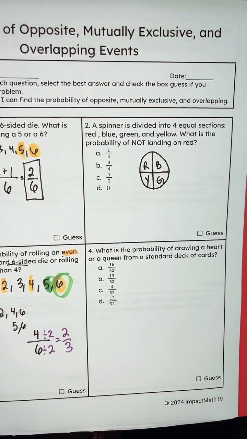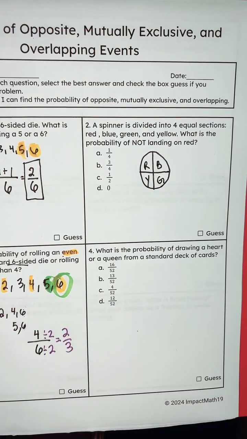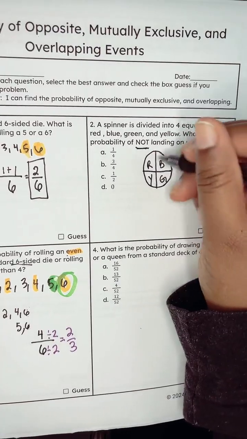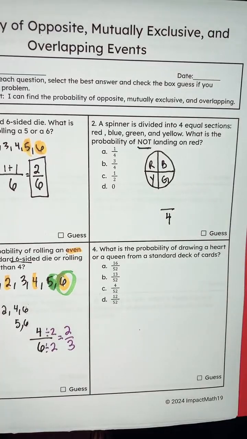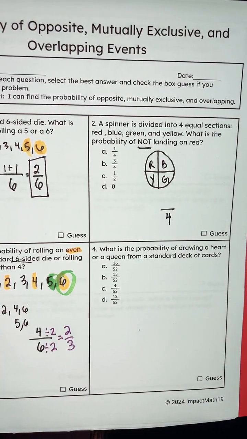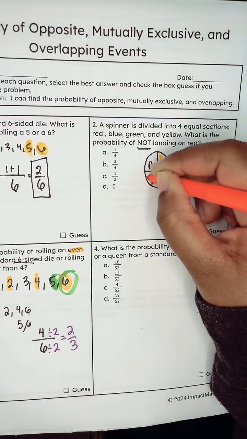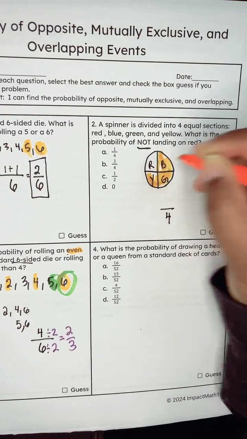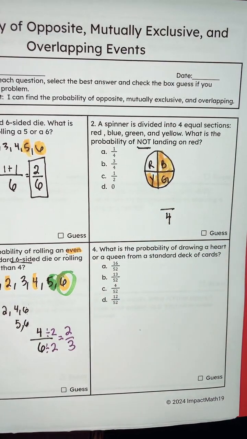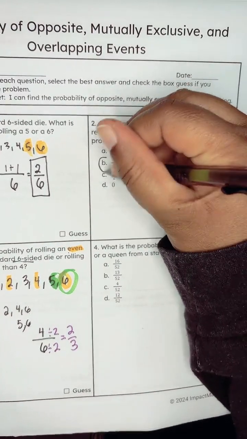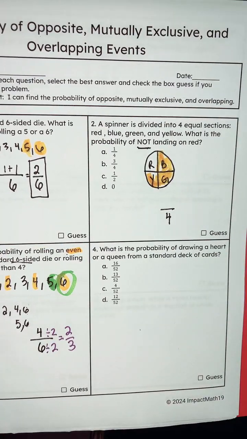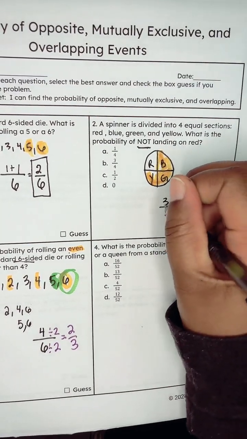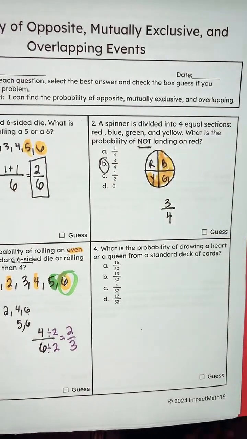What is the probability of not landing on red? Remember, this is not. So our total is 4. We have all the other places, which would be here, here, and here. So that would be 3/4. B is our answer.